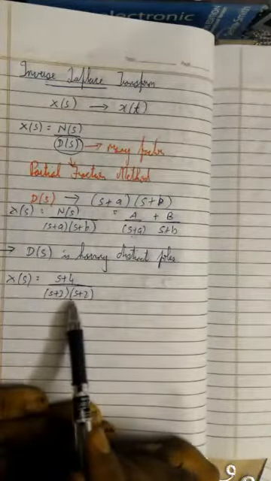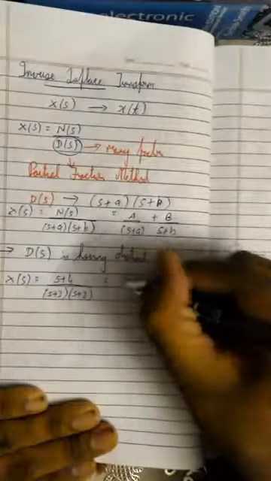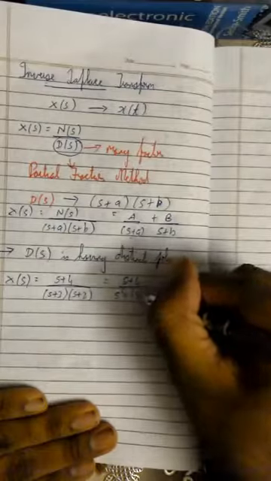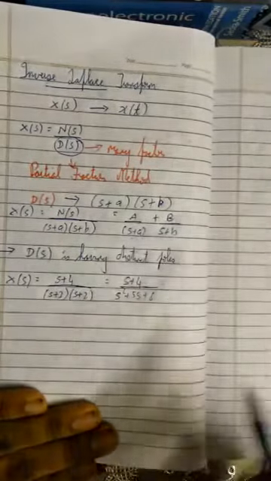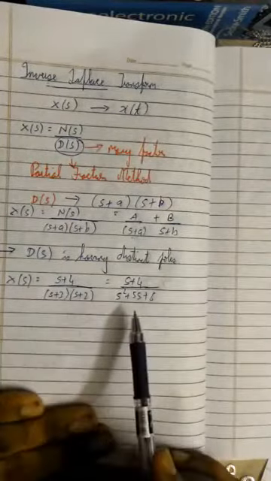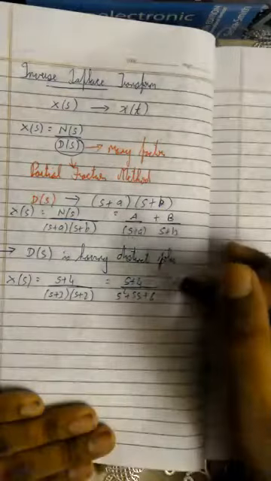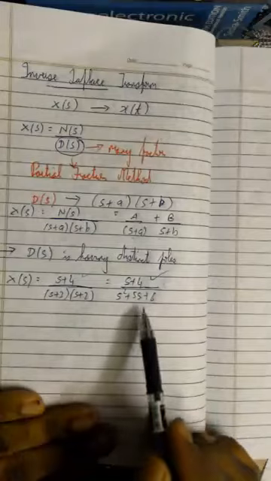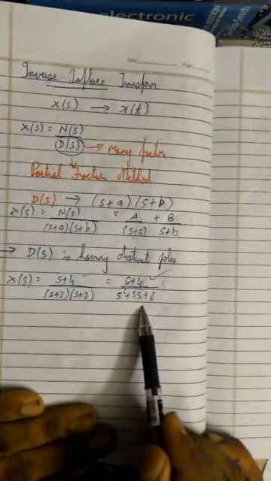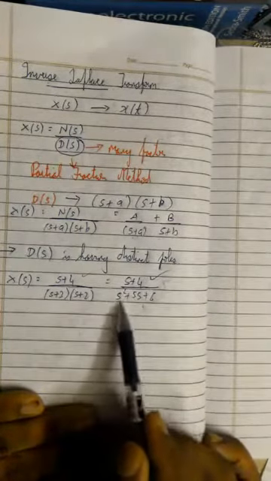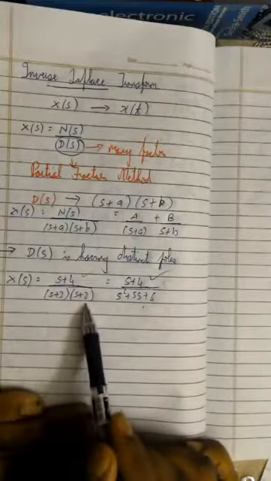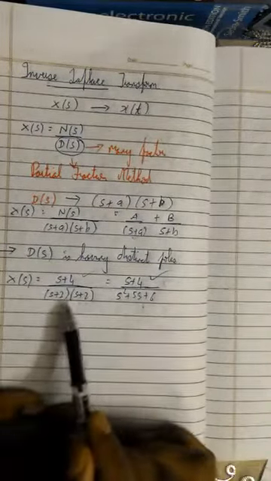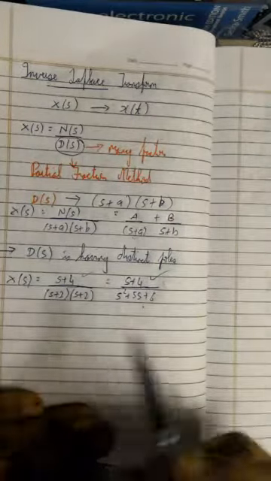Sometimes they give the question in this format, or sometimes like this: s squared plus 5s plus 6. These two are the very same question. If they give the question in the expanded format, then you have to learn to factorize this equation into separate factors, into many factors. You have to learn to do that.